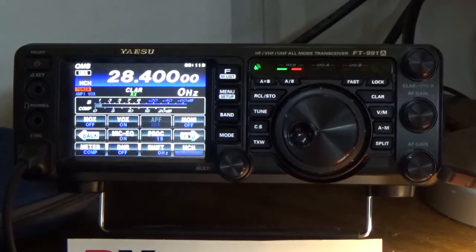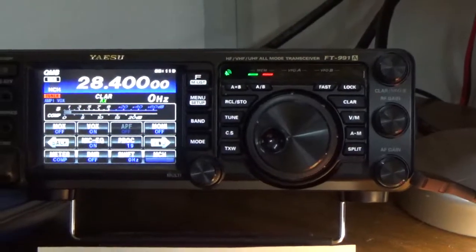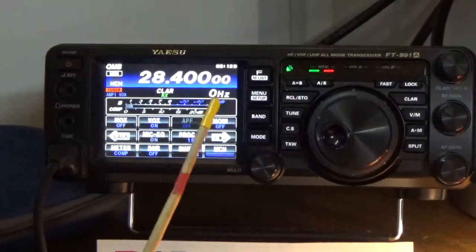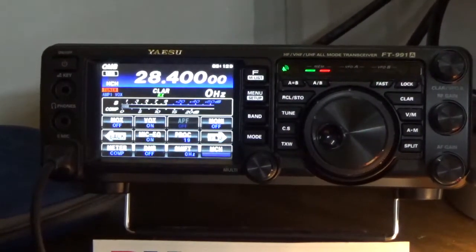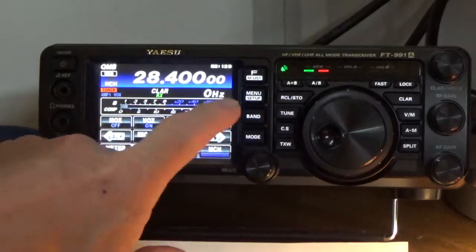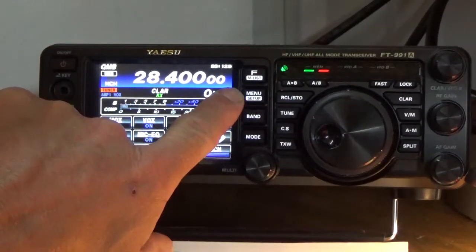So most importantly, now we have the VOX turned on. Sorry about that. VOX is turned on. Now the two settings we're going to adjust are, like I said, 143 and 144. To get to those, we need to press and hold the menu setup button.